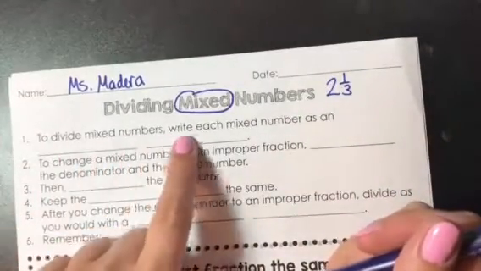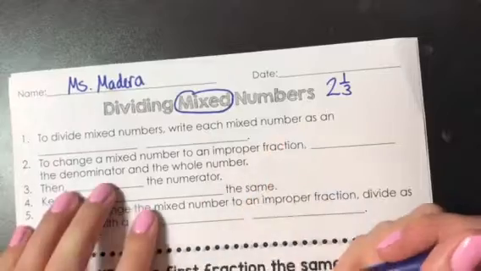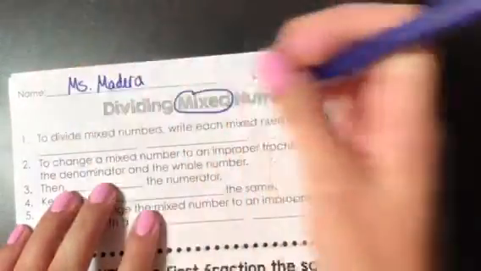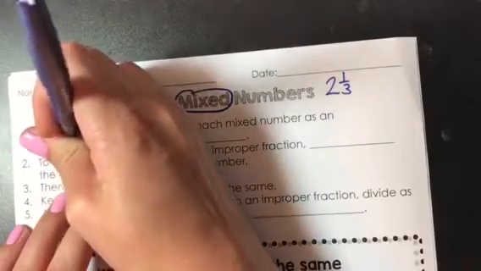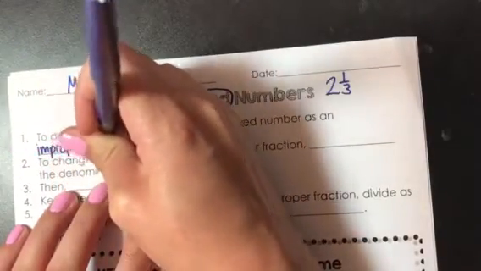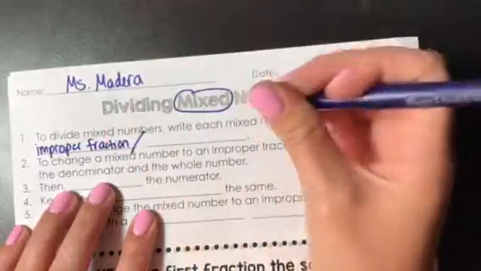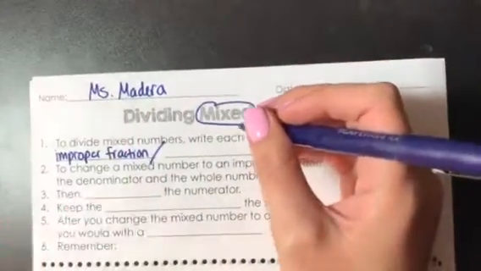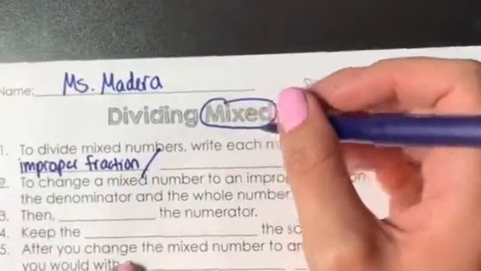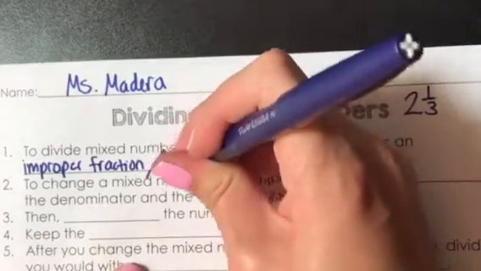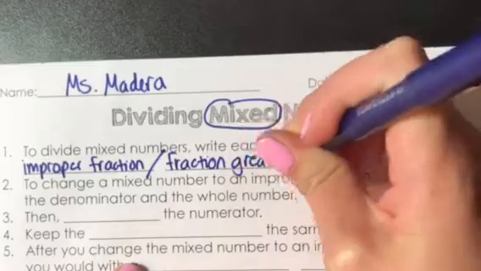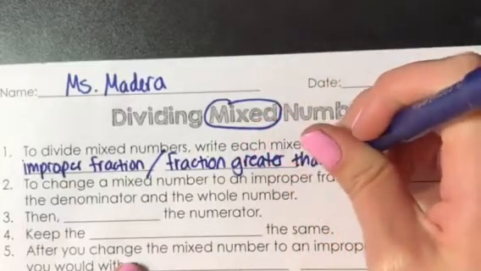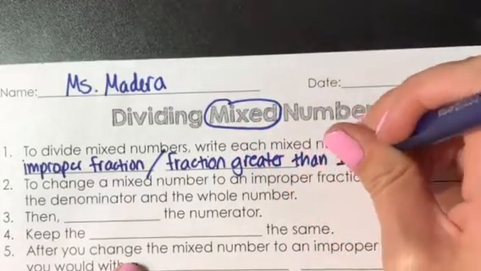To divide mixed numbers, you're going to write each mixed number as an improper fraction, and you're going to put a slash, because to accurately describe this, let me zoom in just a little bit, it is a fraction greater than 1 whole.